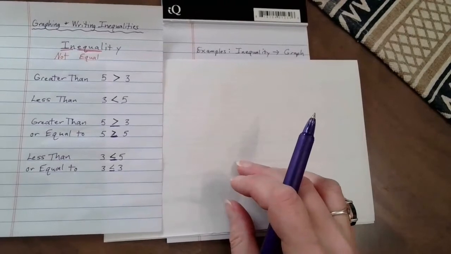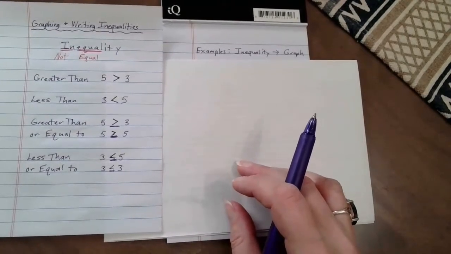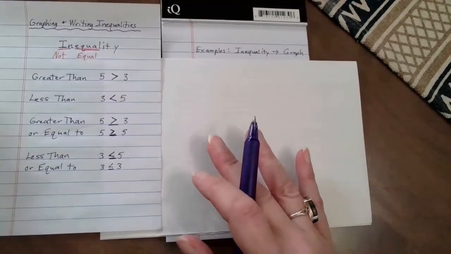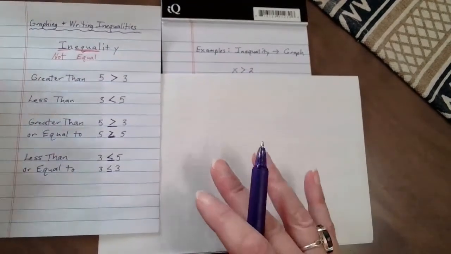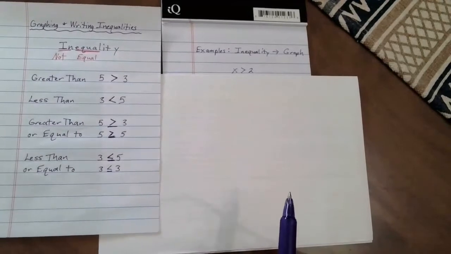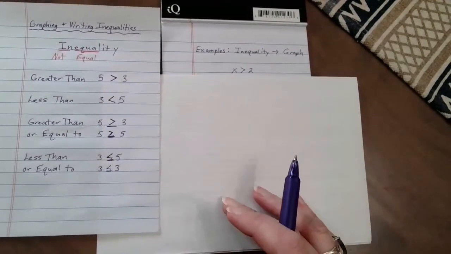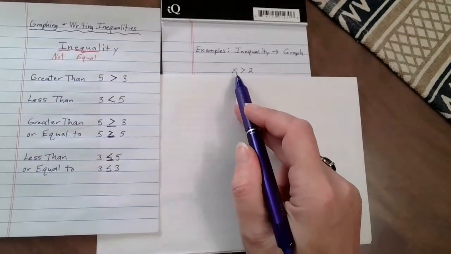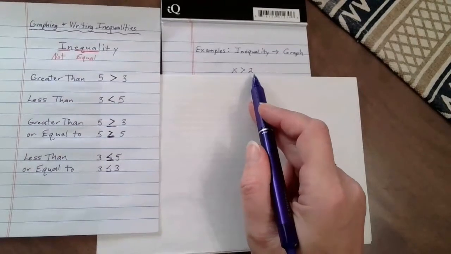Now, graphs in this case are not maybe as complicated as some of the graphs that you've seen. We don't have an x and a y here. We're just going to have one variable. For example, x is greater than 2. All right, so we're just talking about x's. Think about that. If x is a variable and can be any number, what numbers are bigger than 2?